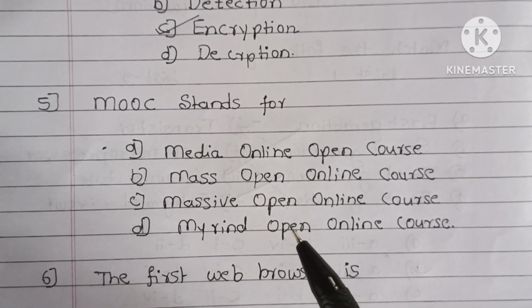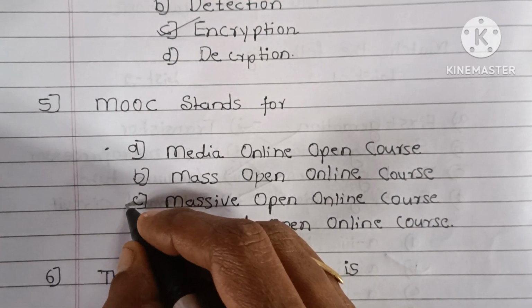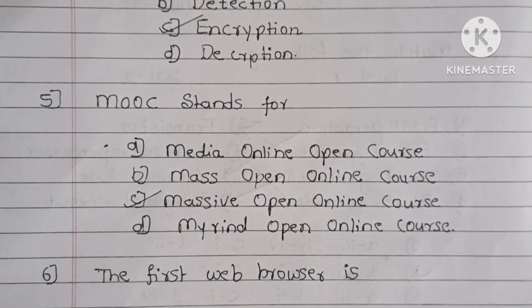So MOOC stands for Massive Open Online Course. So option C is the right answer.